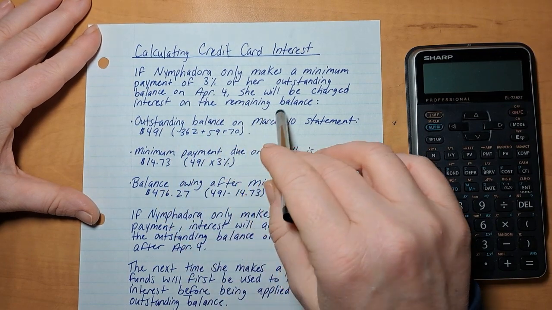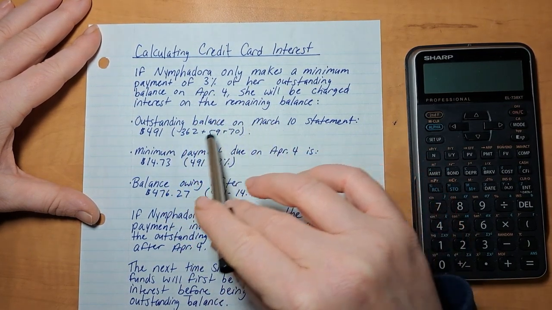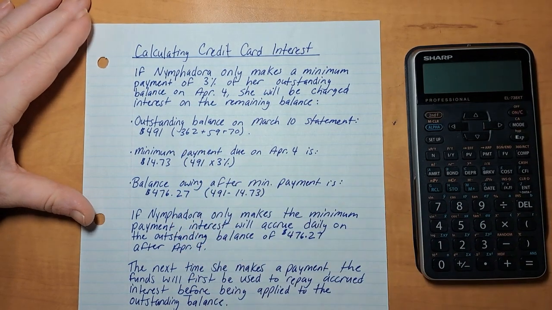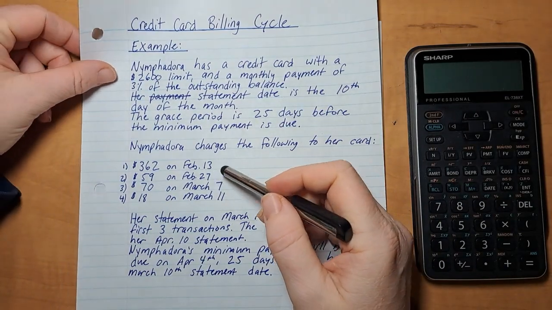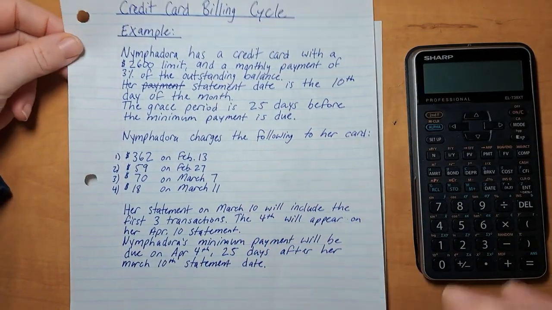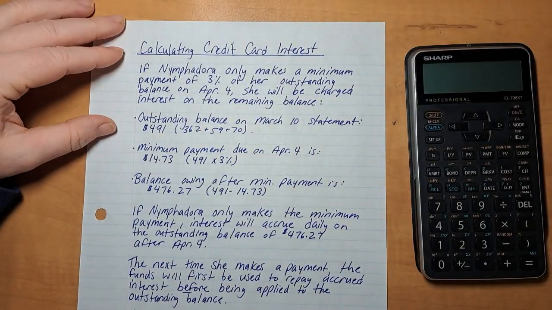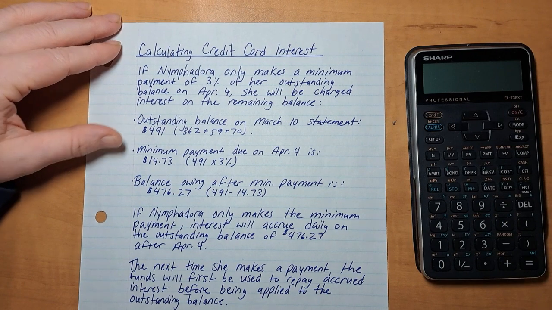So how you calculate the outstanding balance: the outstanding balance on her March 10th statement is $491. And bring this back, that is the total of the first three purchases on her card, because they are all before the March 10th statement date. So the total of those is $491.